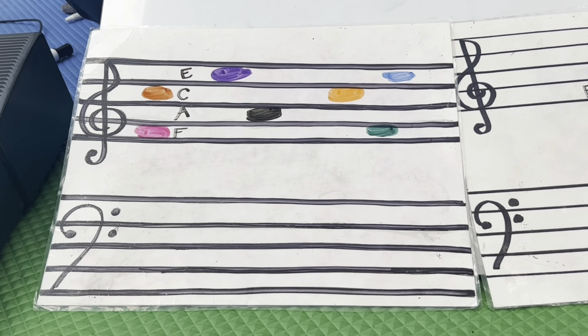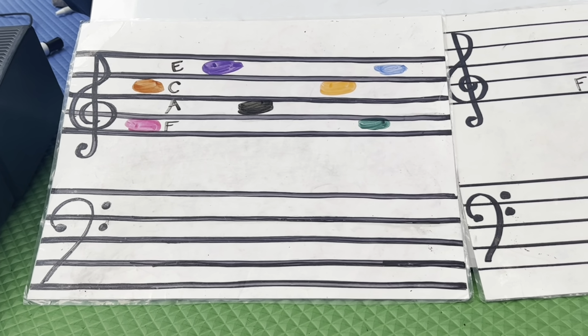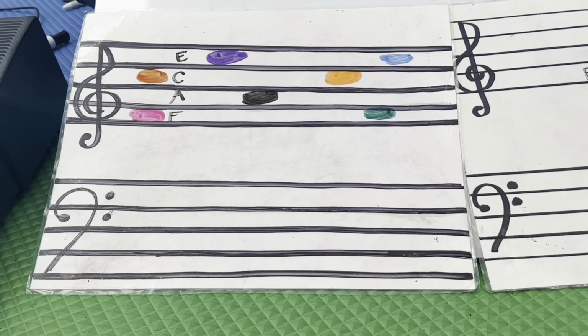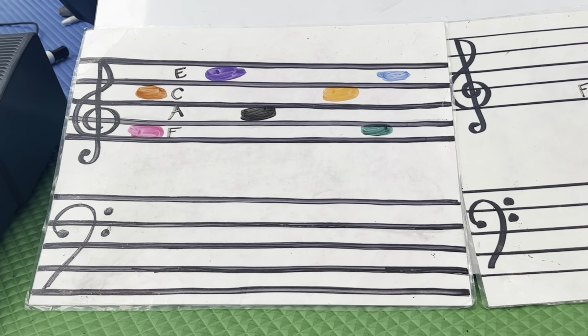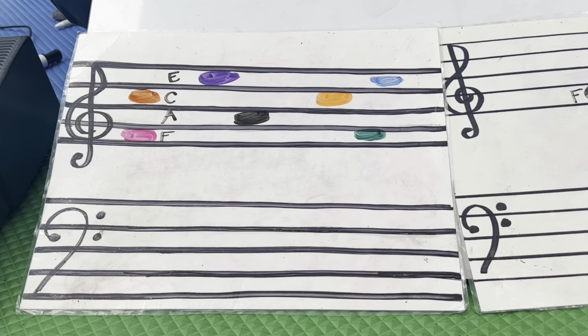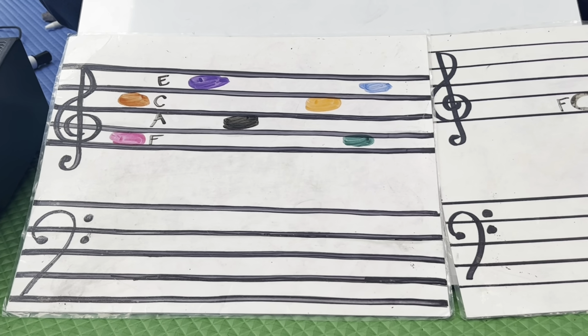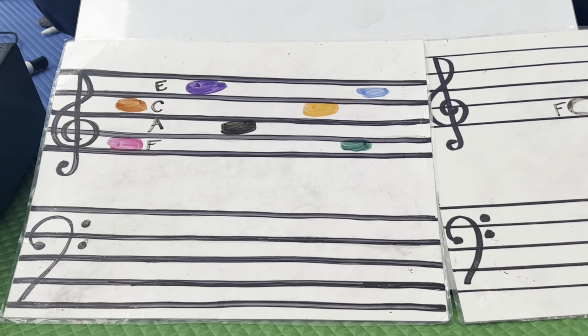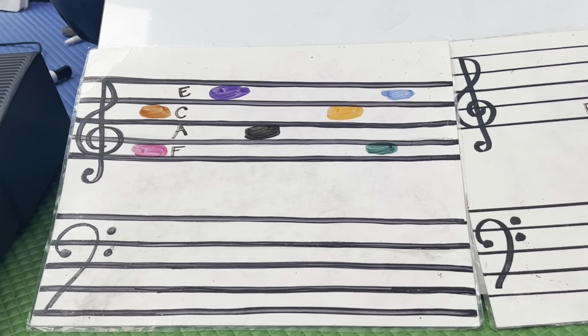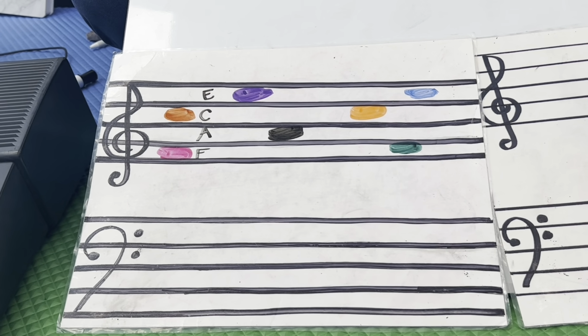Abby, what's the name of the green note? The brown note. C. Odin, what's the name of the purple note? E. What's the name of the green note? F. Chloe, what's the name of the pink note? F. What's the name of the orange note?